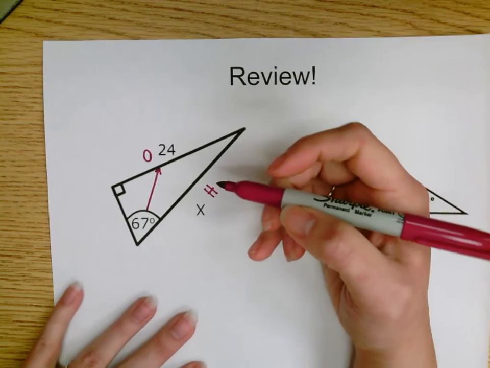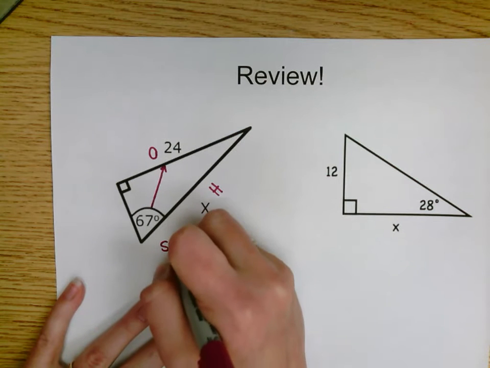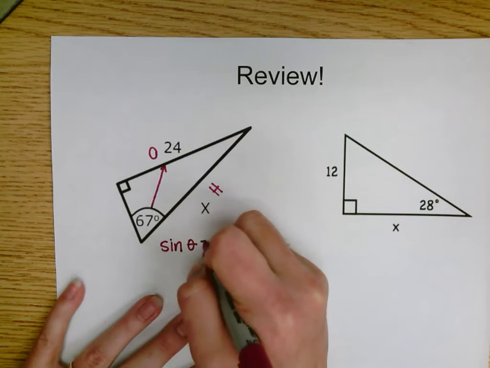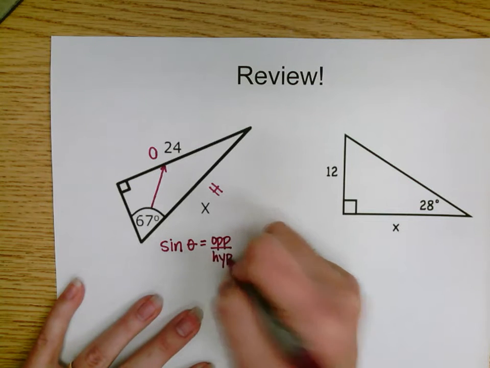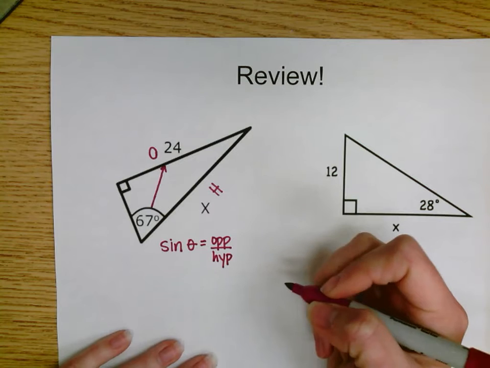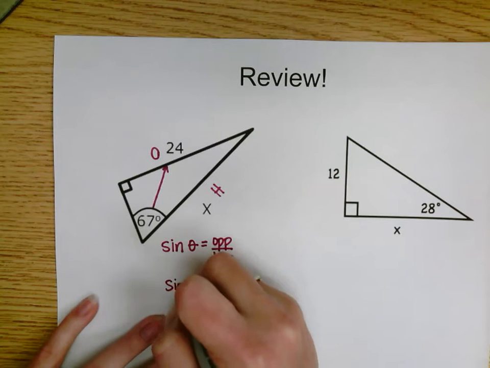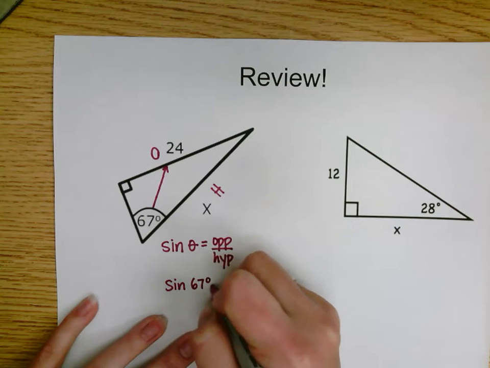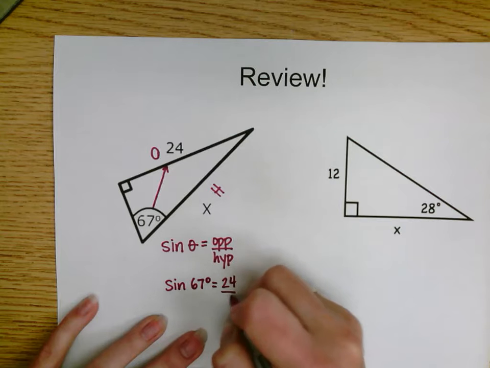Is it sine? Is it cosine? Is it tangent? Well, opposite and hypotenuse is sine. So sine of my angle equals opposite over hypotenuse. And I'm going to fill in what I know. I know two things. I'm going to be looking for the third one. So sine, my angle is 67 degrees. Opposite is 24. Hypotenuse is x.